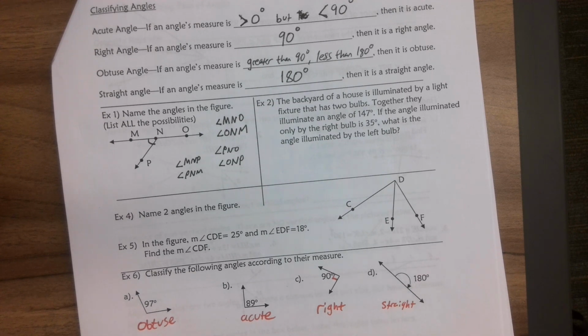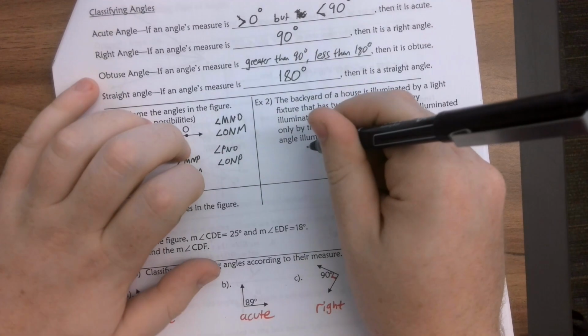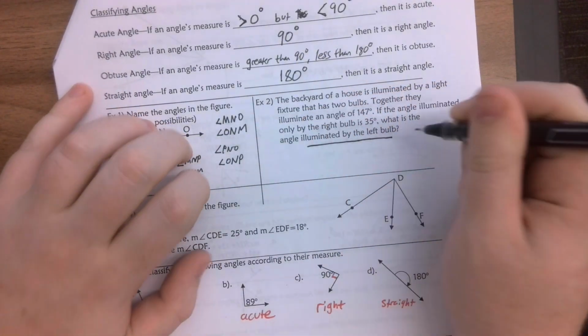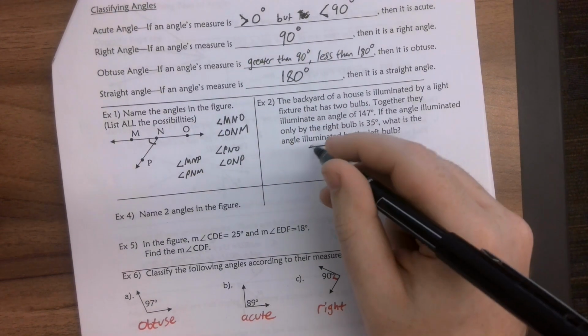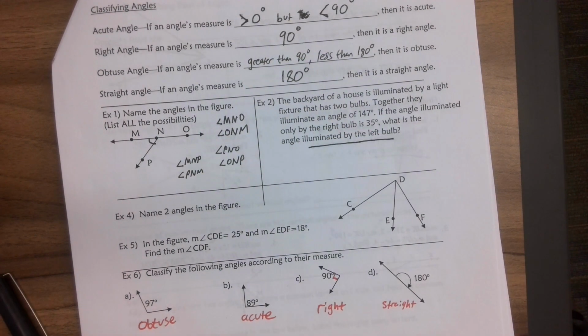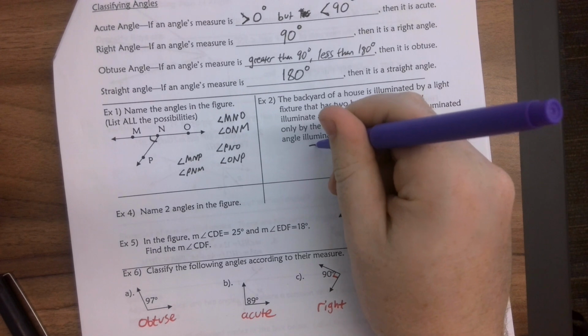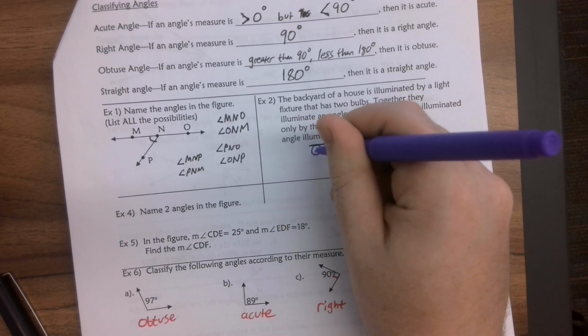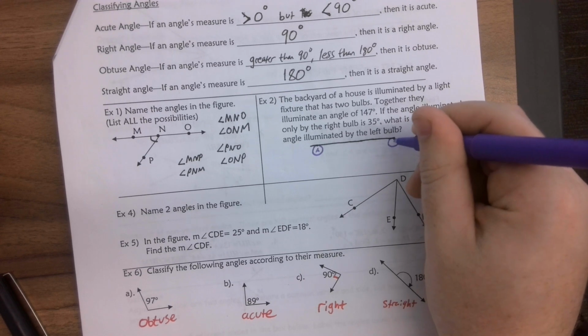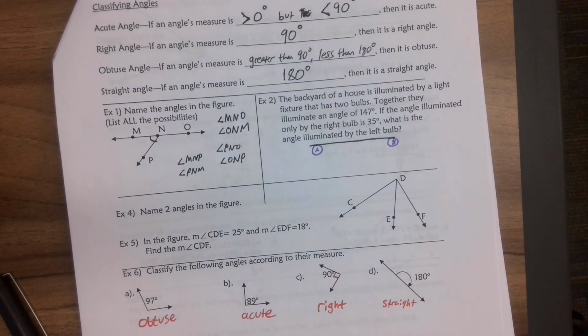For this type of problem, anytime there's a word problem, I like to draw an image so we know what they're talking about. So let's say this is the roof of my backyard. This is like an awning or something that lights up the whole backyard. And I have 2 light bulbs. I have light bulb A right here, and light bulb B right here.